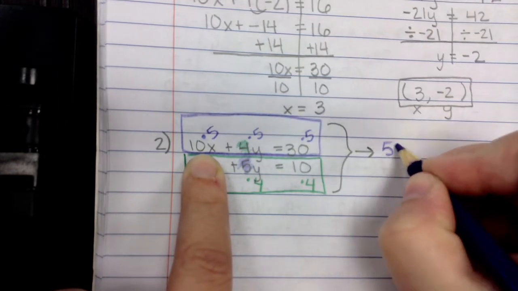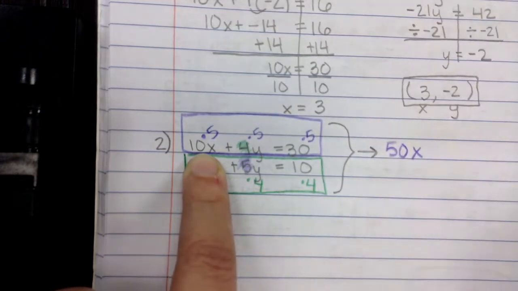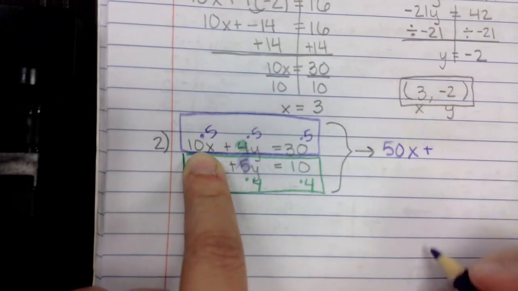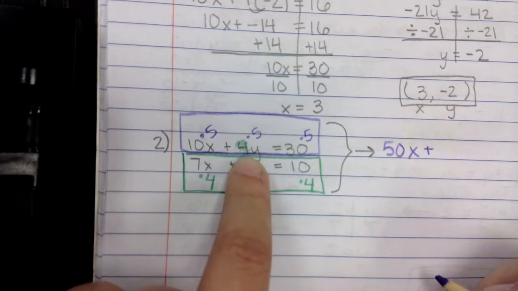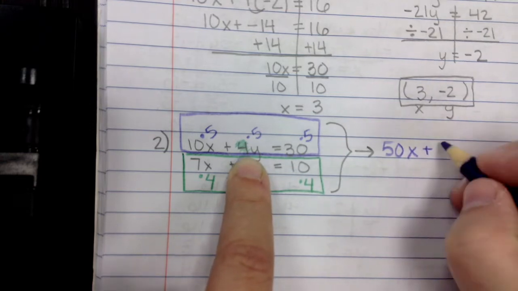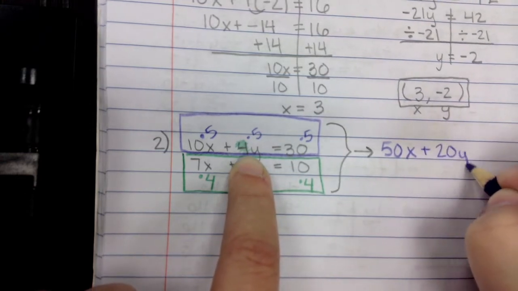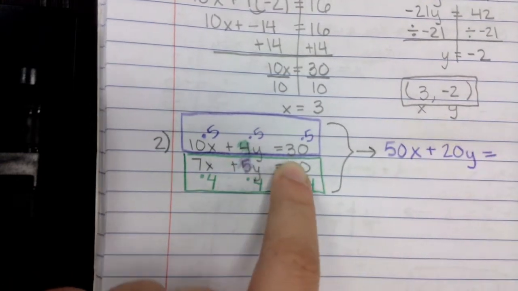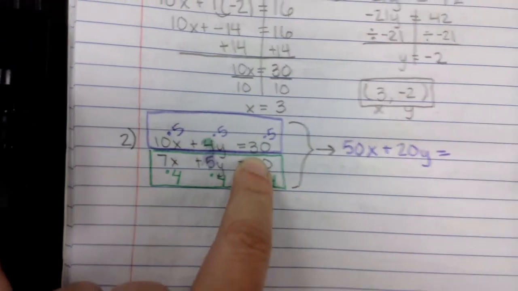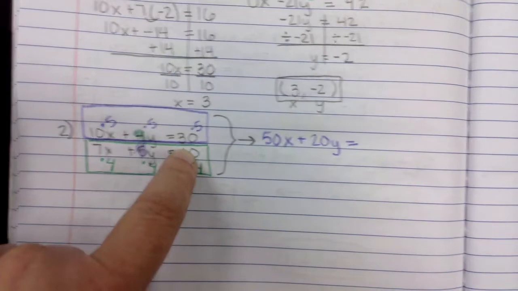I'm sorry, not 4 times y, 4 times 5. 20. And then for 5 times 30, does anyone remember how we could do that without using a calculator? Yeah, 5 times 3 is 15, and then we just add a 0 onto it with that 30. So we had 10 there.